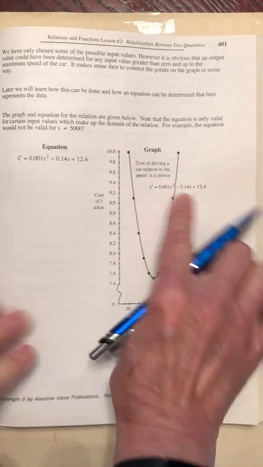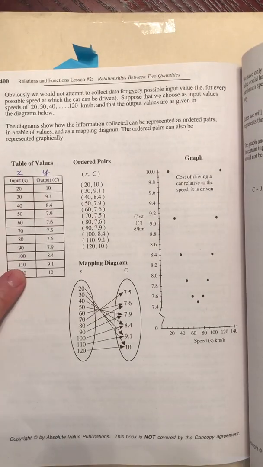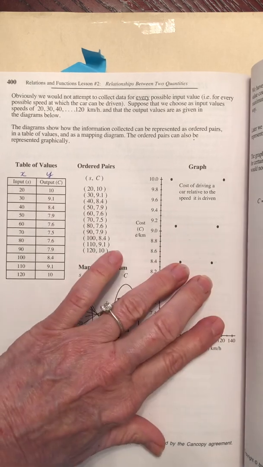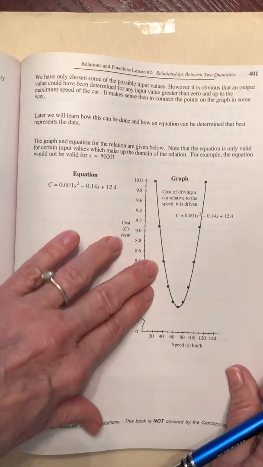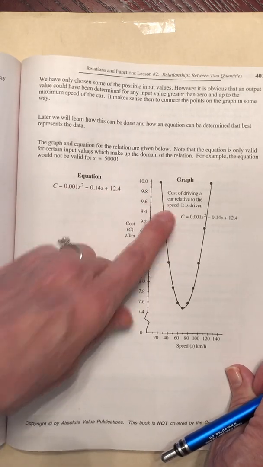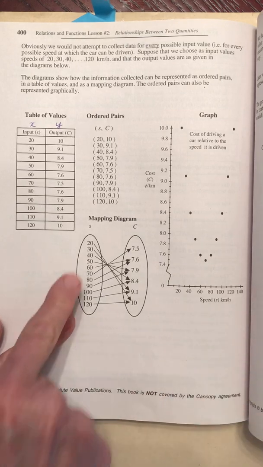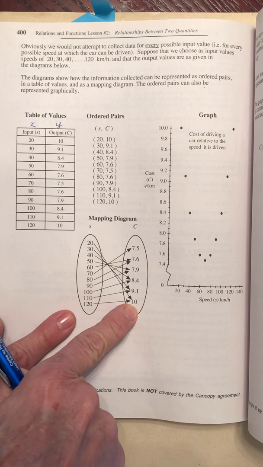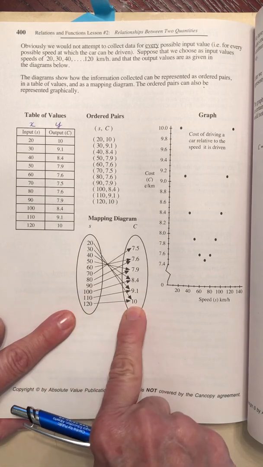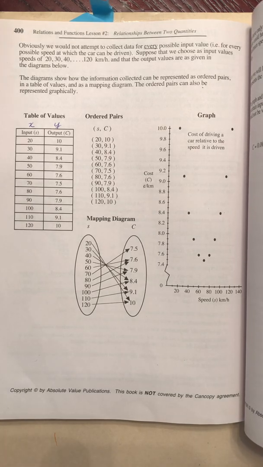But this is a relation, so all these different ways of showing a relation. We have a table of values, ordered pairs, a graph. We could make an equation. Again, we have another graph. We have words, what we're talking about. And this looks funny right now, but you'll get used to seeing it. This is the same as this. It shows you 20 connects to 10, or 120 connects to 10. That's exactly what this is saying. So a whole bunch of different ways for you to be able to talk about a relation.